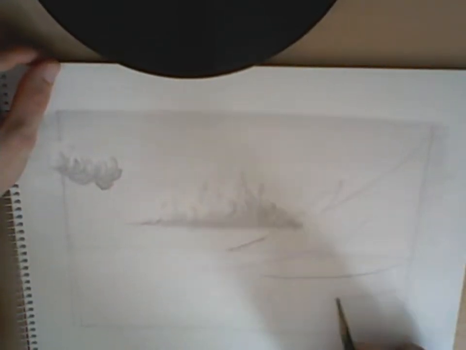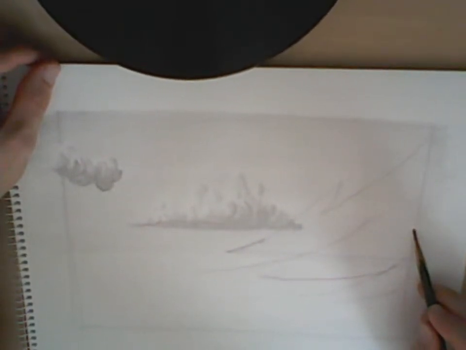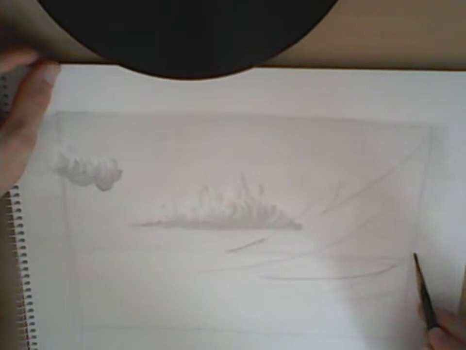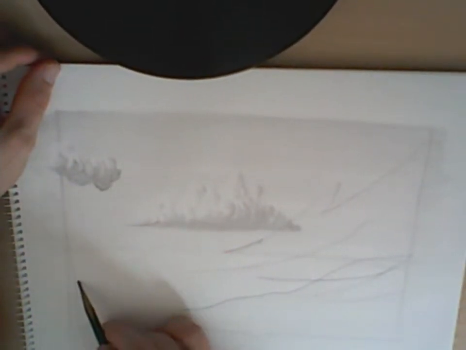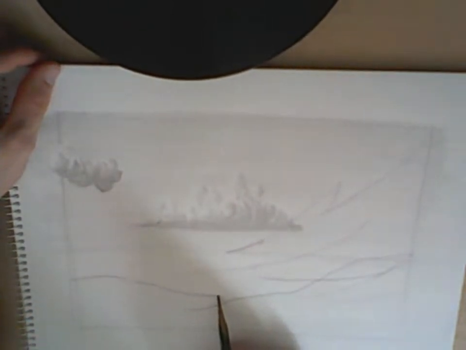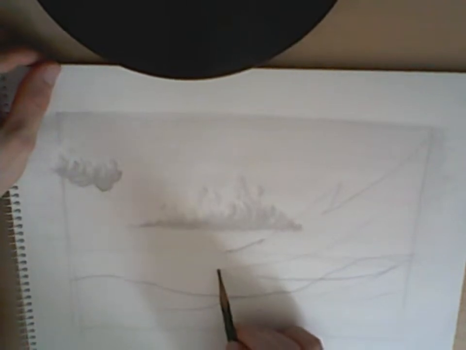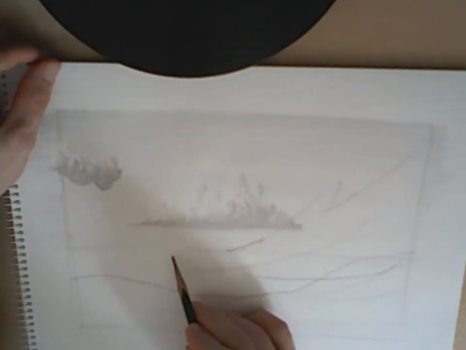Some more layers of this mountain coming down here. Maybe here, this is our foreground. Maybe some element of the foreground down here. And then the rest is going to be in the background.